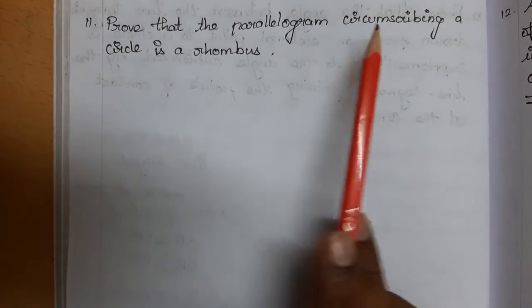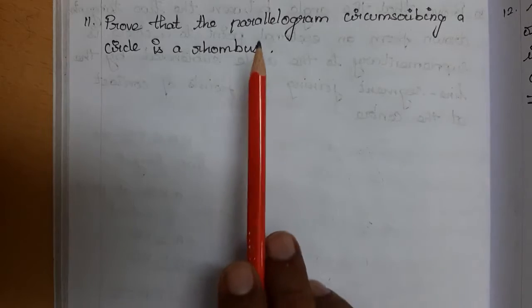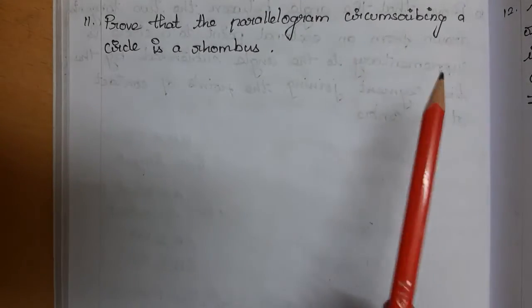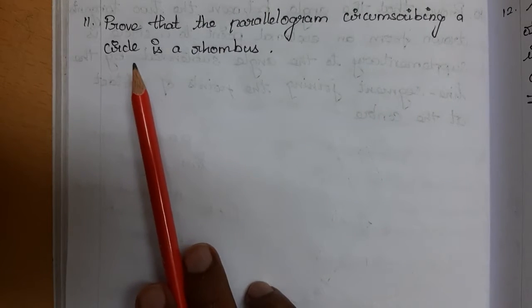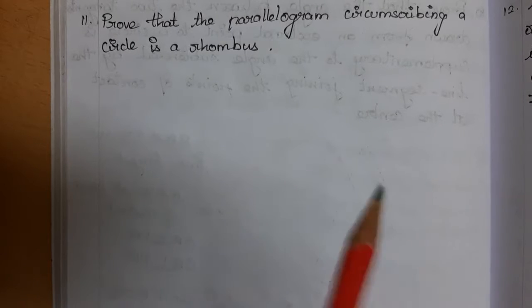Prove that the parallelogram circumscribing a circle is a rhombus. So the parallelogram is the boundary and inside there is a circle, and we have to say that the parallelogram is a rhombus. Rhombus means we just have to say all the sides are equal.